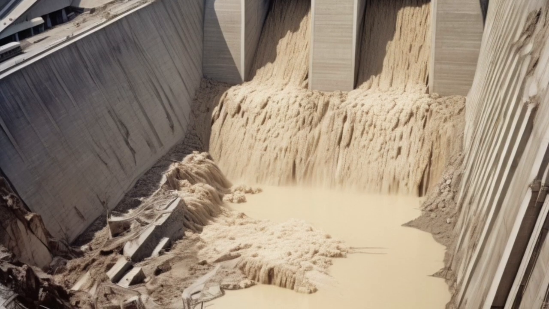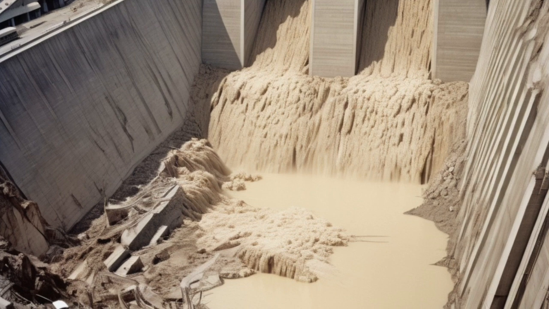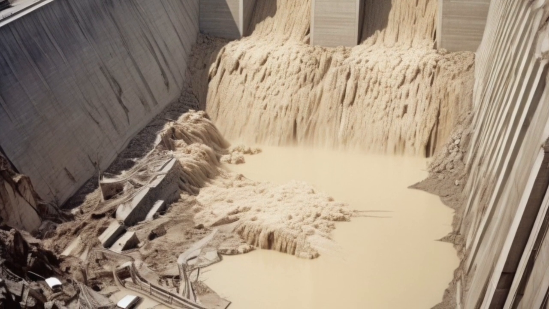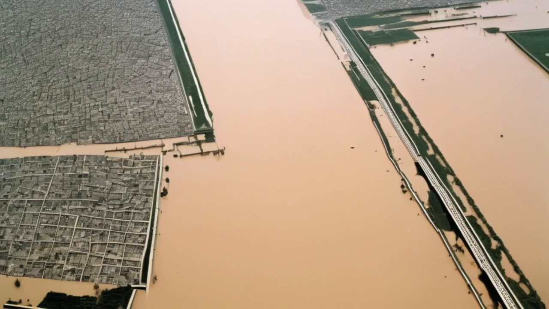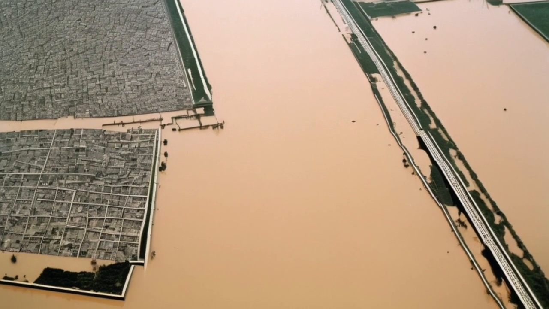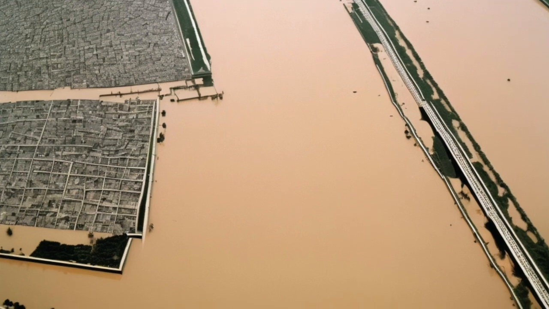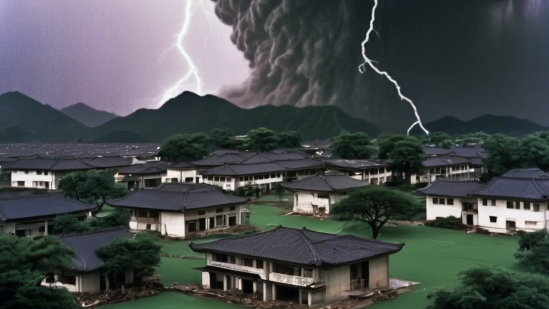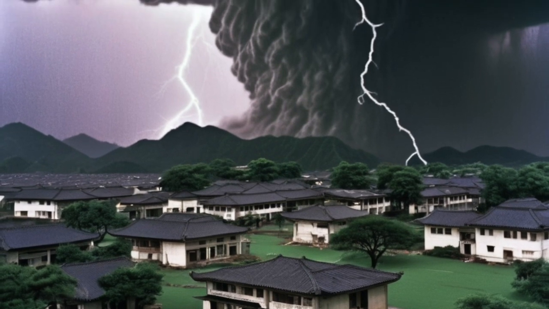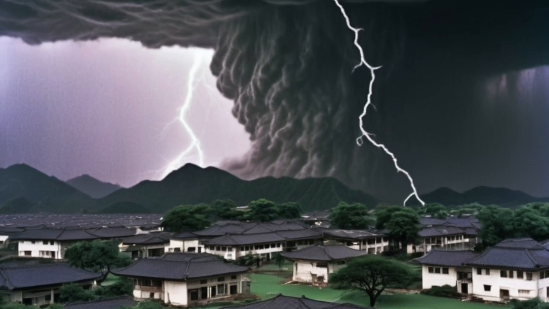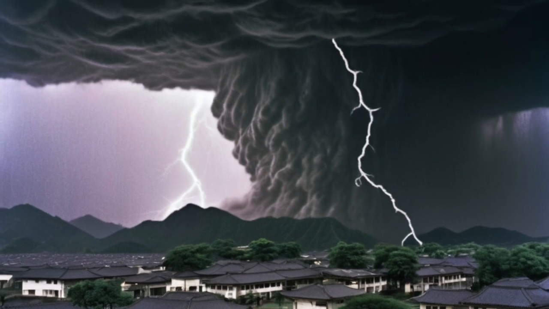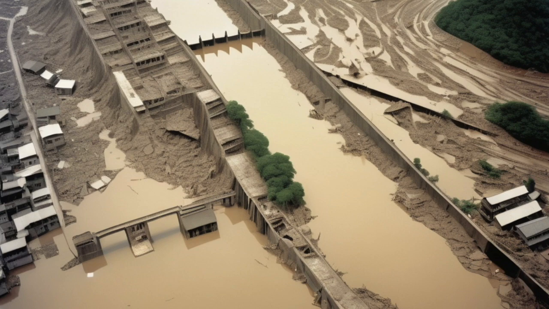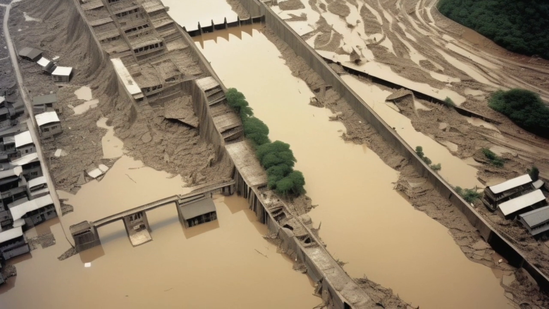On the night of August 8, 1975, after days of relentless rain, the Banqiao Dam reached its breaking point. Cracks started to appear along the structure as the dam could no longer hold back the overwhelming pressure of the floodwaters. In the early hours of August 8th, the dam finally gave way, releasing a staggering 700 million cubic meters of water in a matter of hours. The collapse unleashed an unstoppable tidal wave, estimated to be over 10 kilometers wide and traveling at a speed of nearly 50 kilometers per hour.